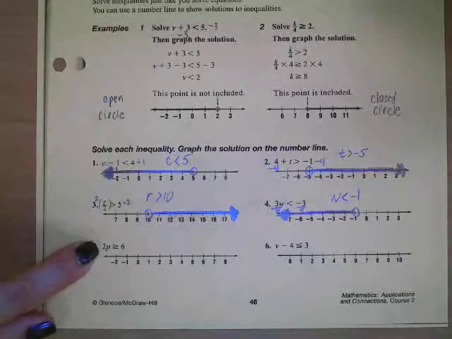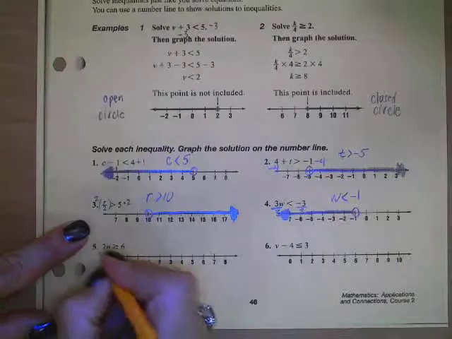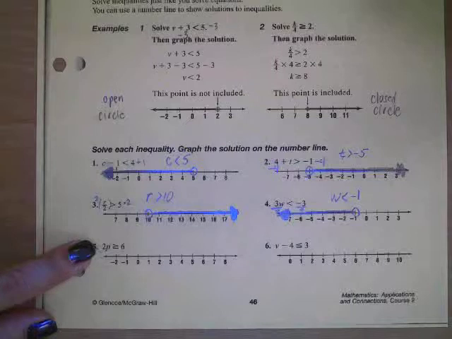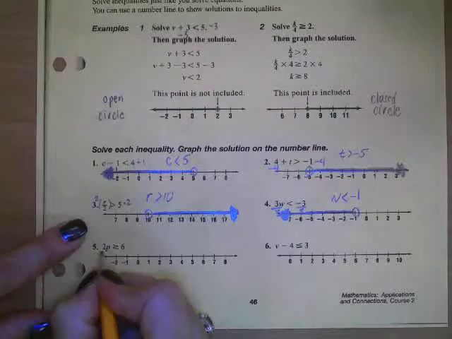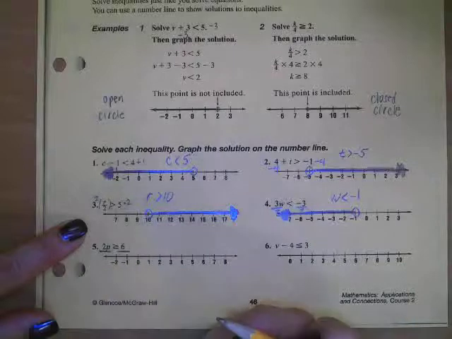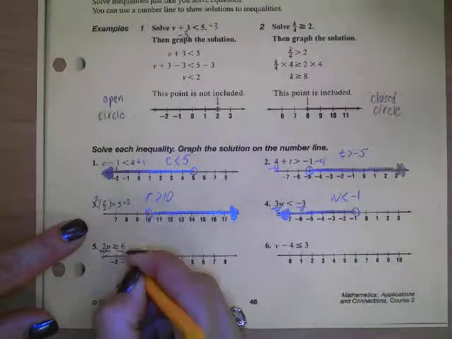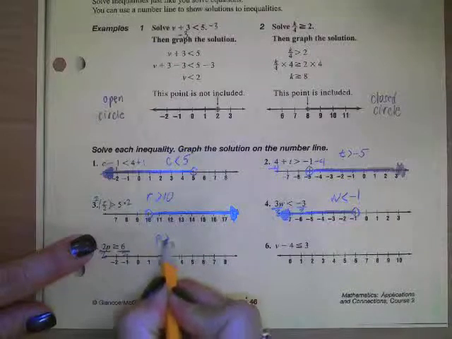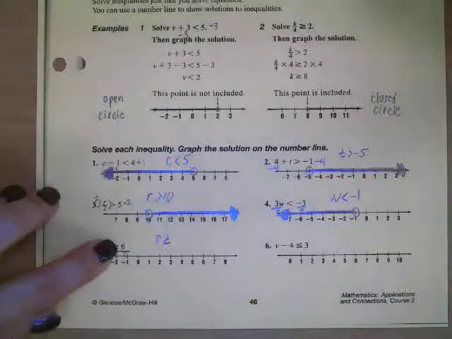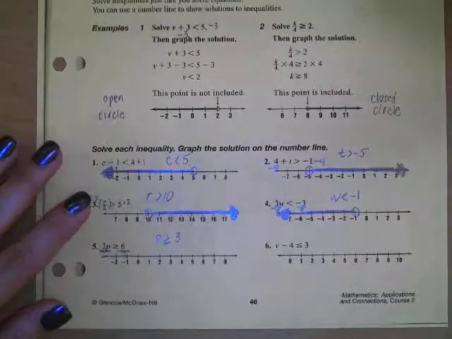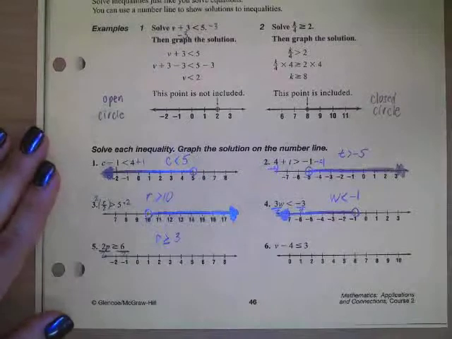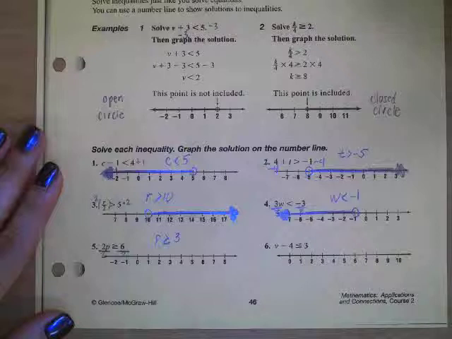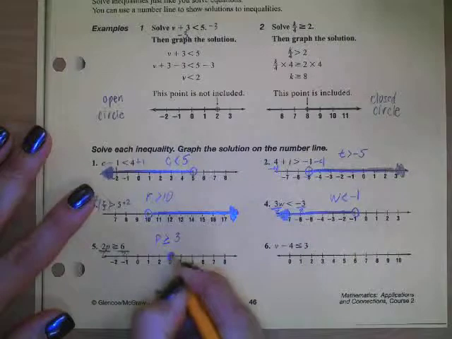What are we trying to get by itself? P. And what's happening to the P right now? Multiply by what? 2. So what's the opposite of multiplication, Alyssa? Division. We're going to divide by 2. 2 divided by 2 is 1. So we have 1P. We're going to keep our signs for now. Greater than or equal to. 6 divided by 2 is 3. Is my circle going to be open or closed, Megan? Closed. All right, so I'm going to close in my circle.